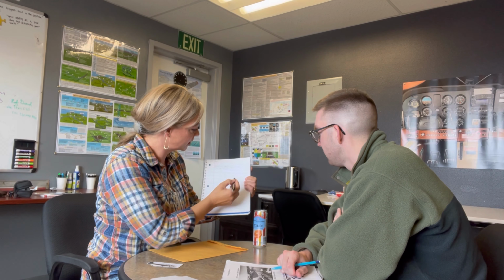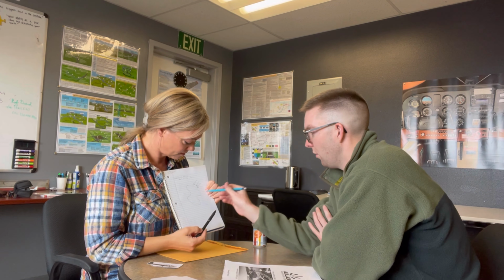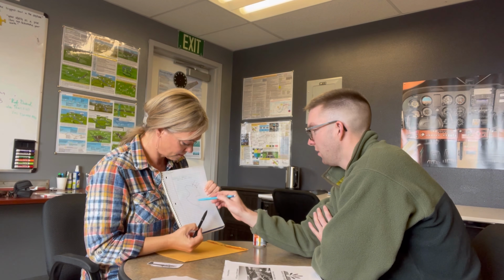So we have here Figure 8 Lake. Let's say winds out of here at 15 knots. The water is going to be rougher where? You remember this now. So water's going to be more rough down here.